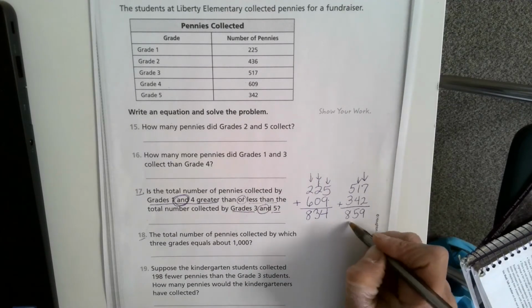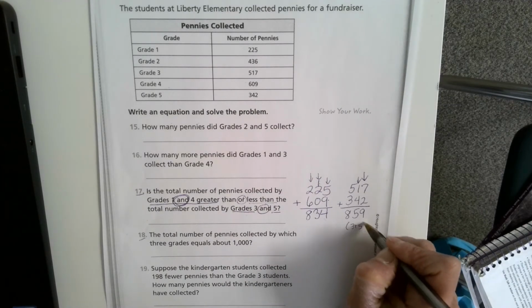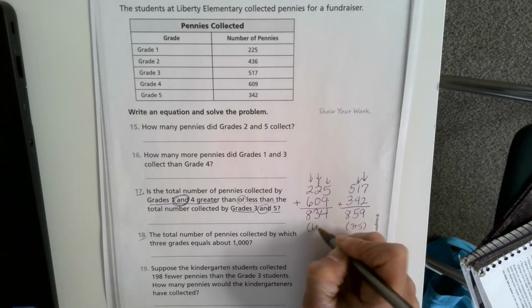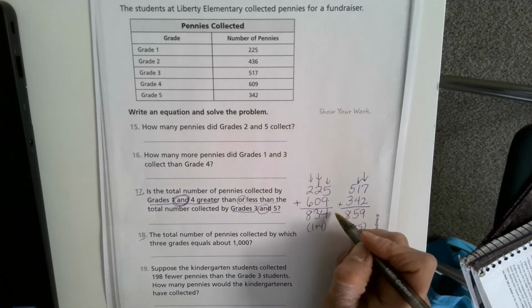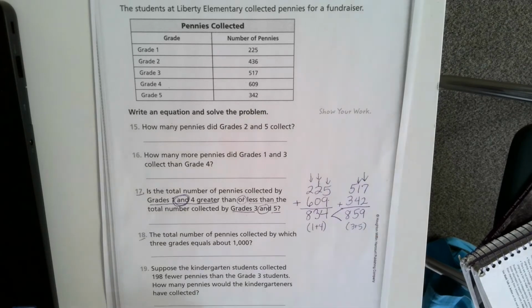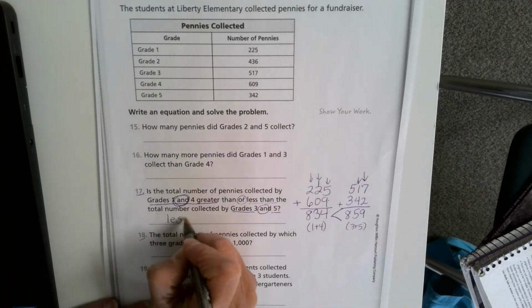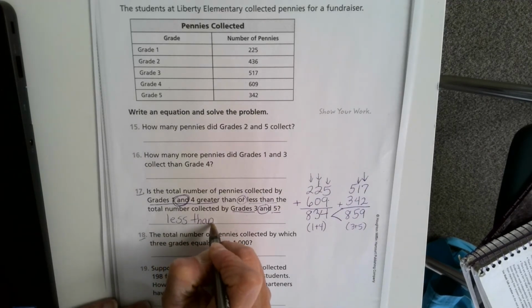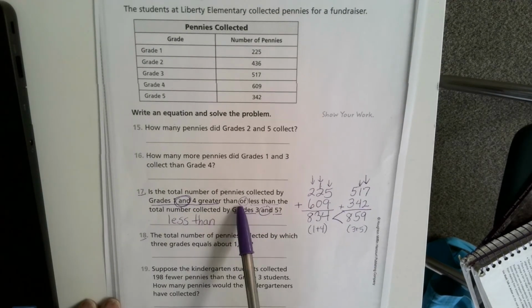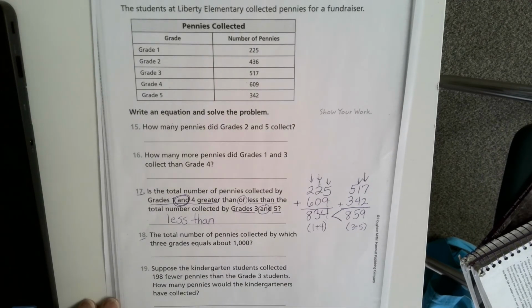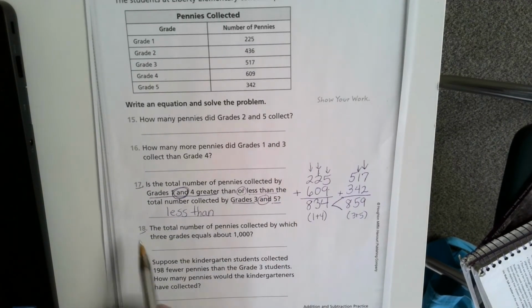So this is for grades 3 and 5. And this one is for grades 1 and 4. So looking at comparing these two numbers, 834 compared to 859, I can see that 834 is less than 859. So I would say less than. Okay? Because the question is asking, is it greater than or less than? Less than. Now number 18.